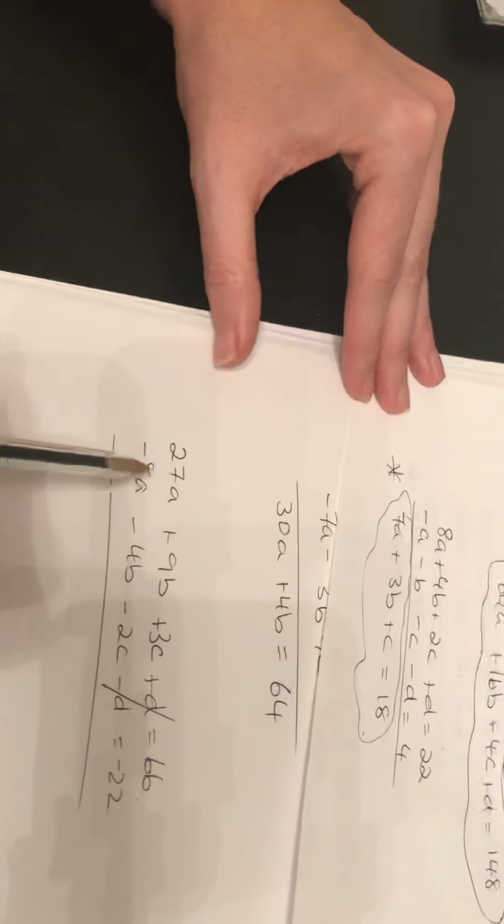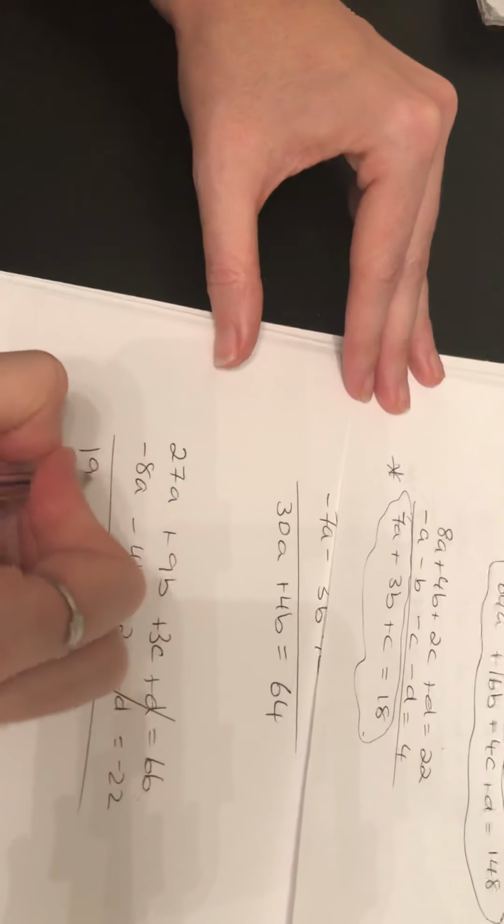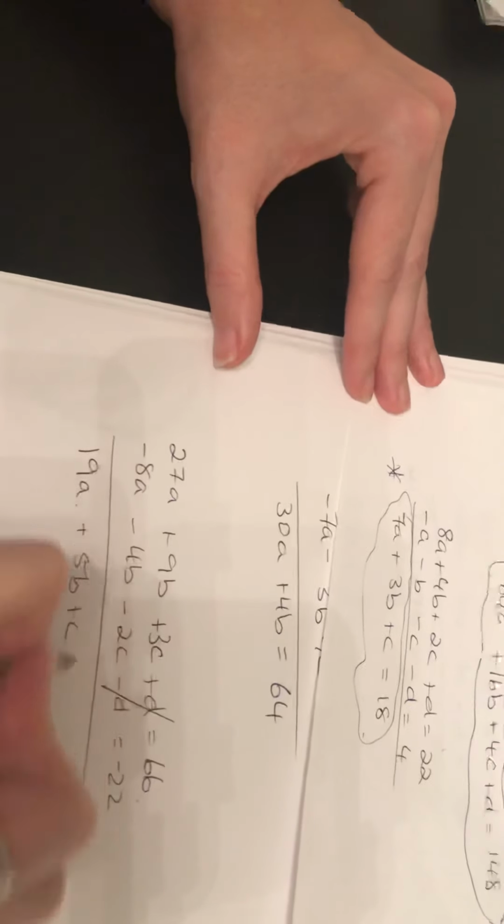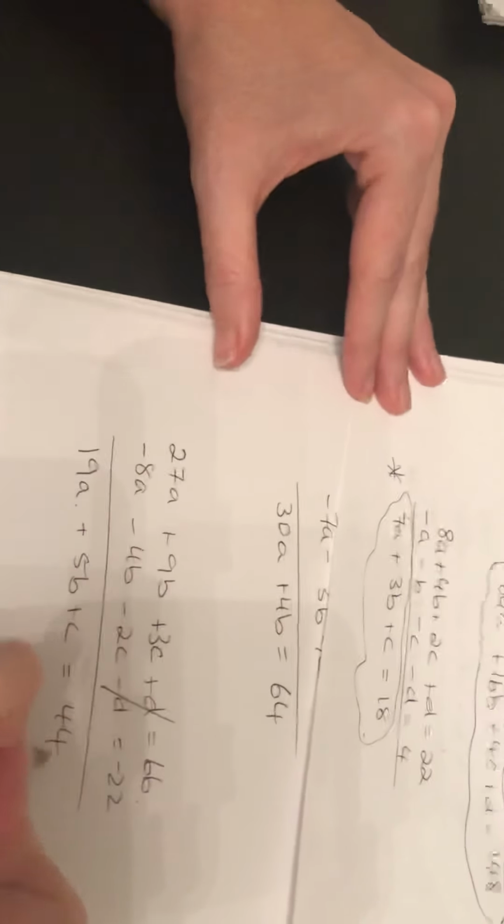That's gone. I end up with 19a plus 5b plus c equals 44.